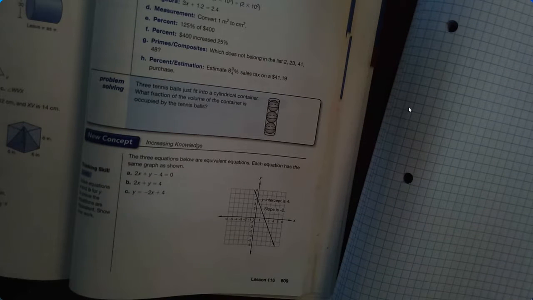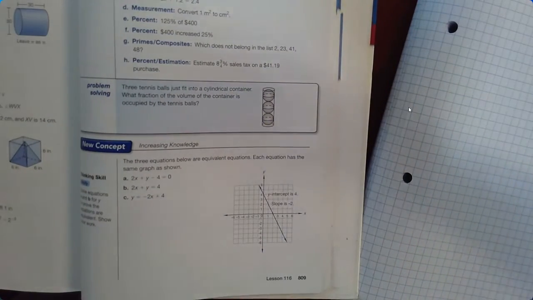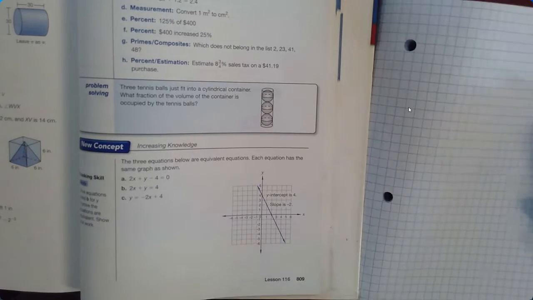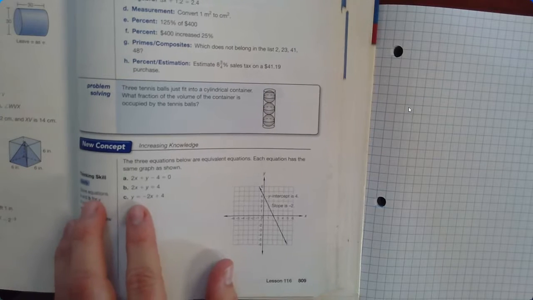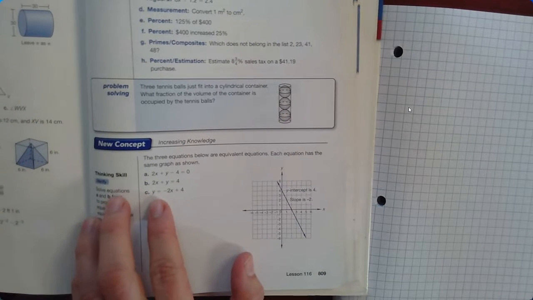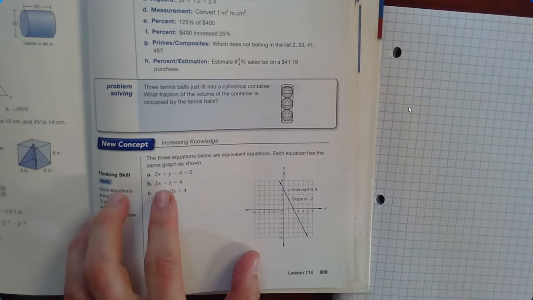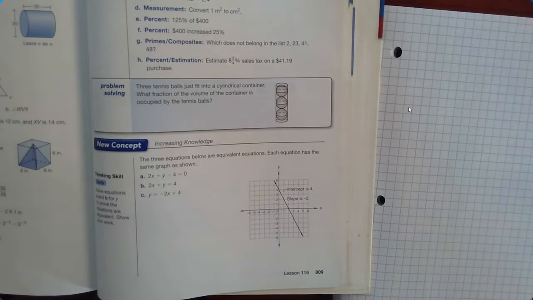So this is something we've done in class, and it shouldn't be too crazy for you, okay? Now, when we're talking about slope-intercept form, each one of these equations does have the same information. They're just moved around a little bit, okay?